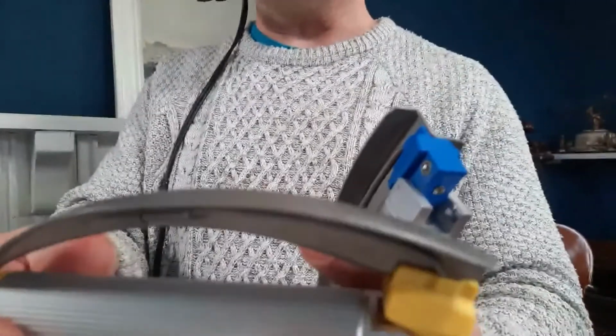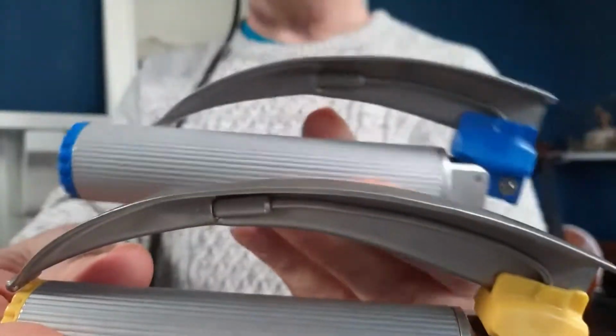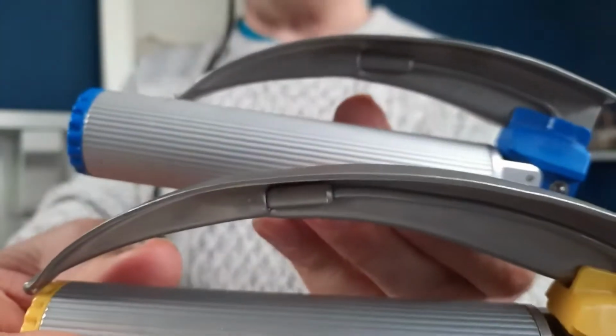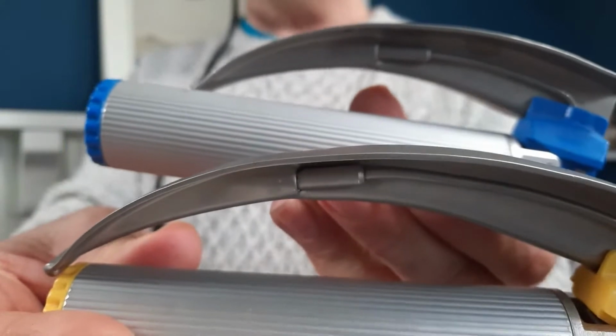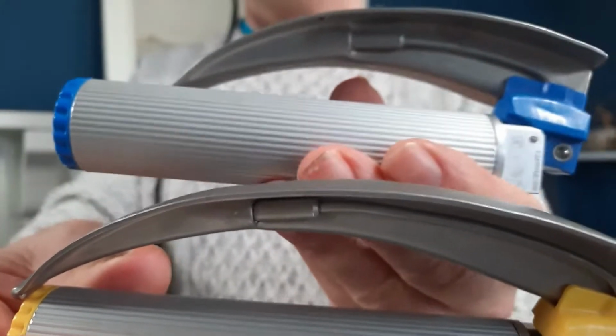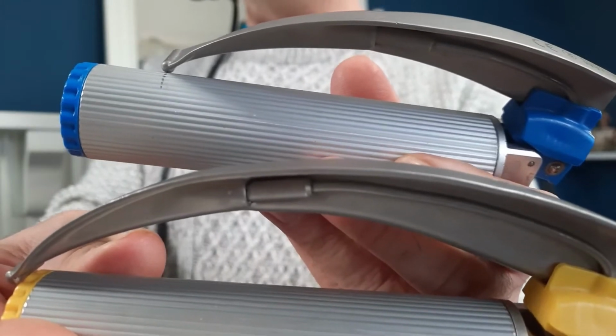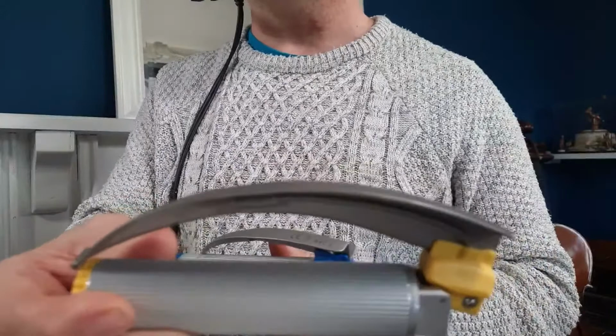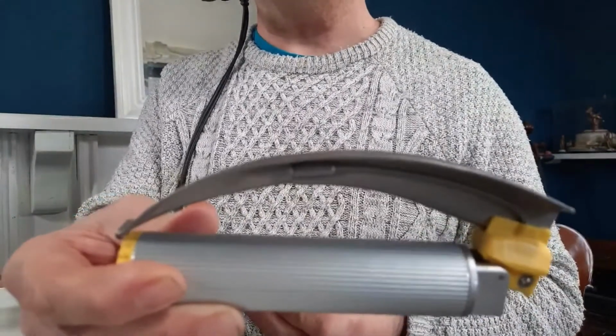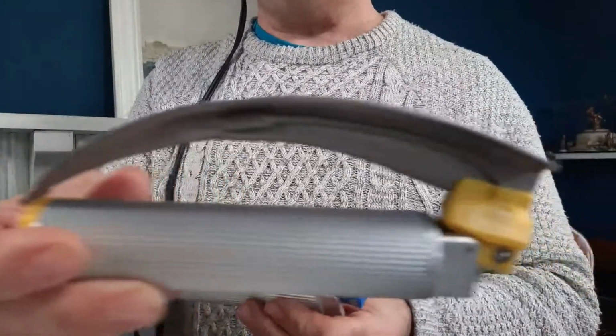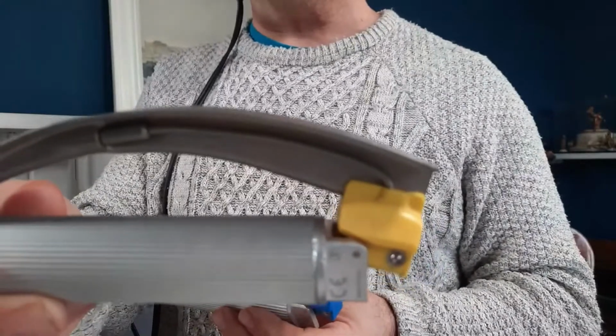Mac 3 I see used less commonly now. What I more commonly see is the Mac 4. So if you can see the slight difference in the length of the blade, you can see the Mac 4 actually goes all the way down to the bottom of the handle, whereas the Mac 3 goes a little less further. I often see the Mac 4 being used rather than the Mac 3 these days. It always used to be the Mac 3, it seems to be the Mac 4 these days. And that's certainly the one I always go to when I'm intubating somebody.